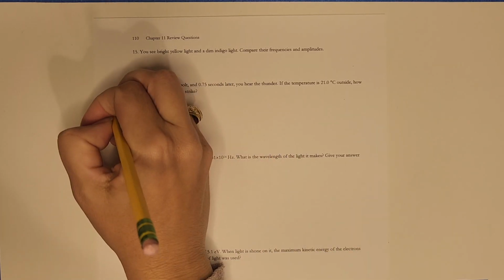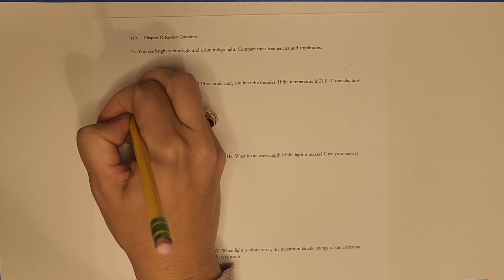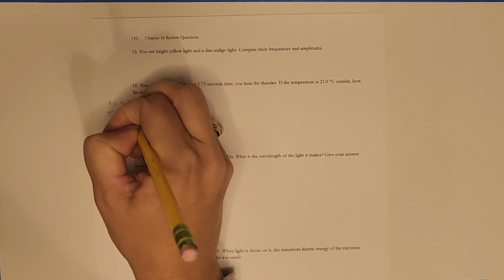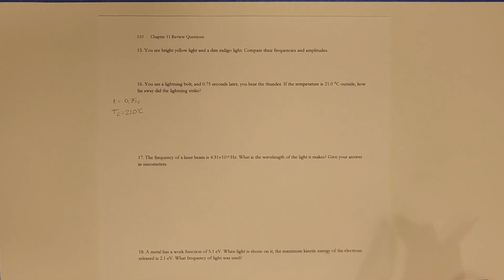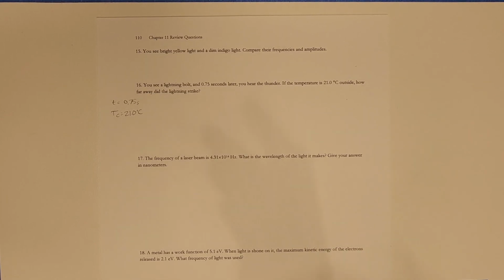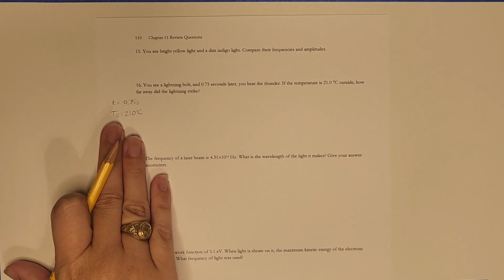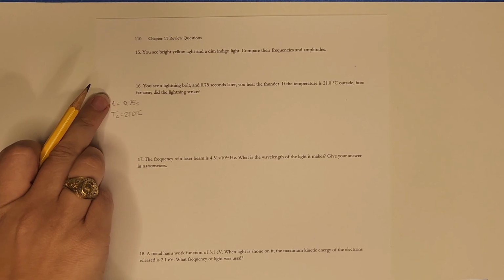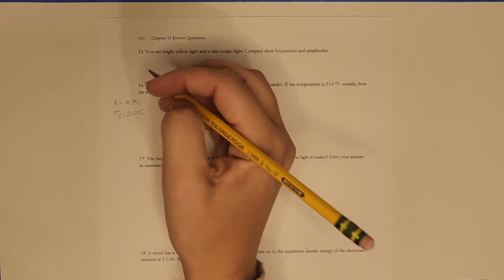Okay, question 16. You see a lightning bolt and 0.75 seconds later, you hear the thunder. If the temperature is 21.0 degrees outside, how far away did the lightning strike? So we have a time equals 0.75 seconds. We have temperature in Celsius, which is 21.0 degrees Celsius. Okay, so we can go back to using that velocity of sound equation and plug that in first to figure out what the velocity is. Then we can use the velocity and the time to determine the distance.